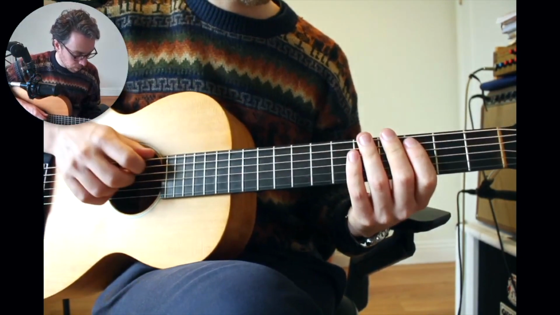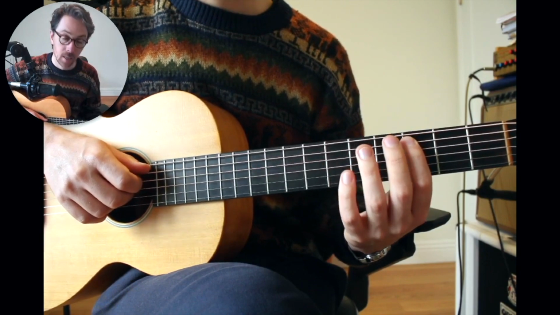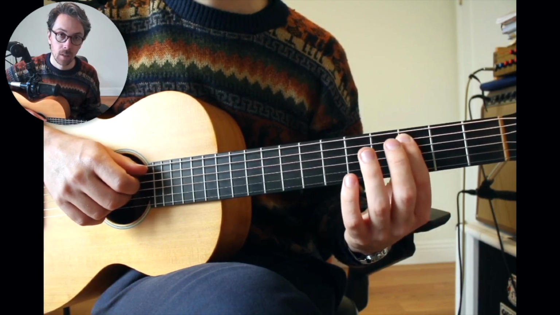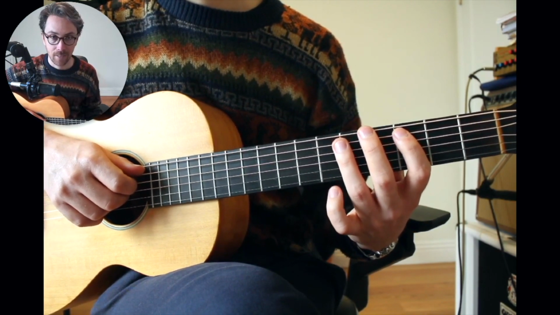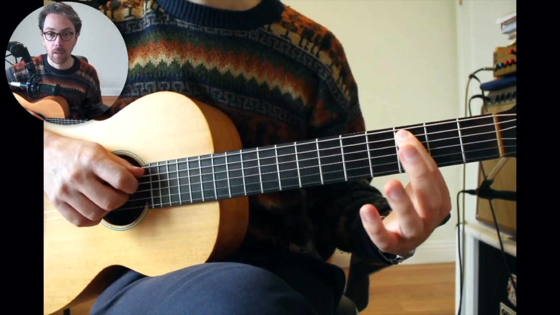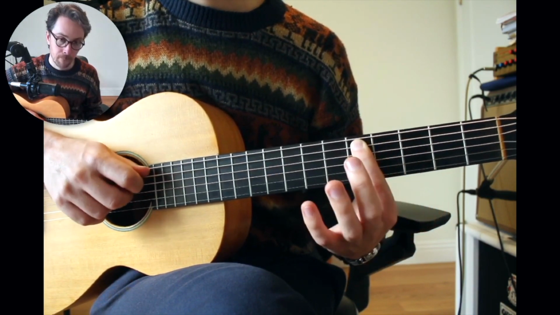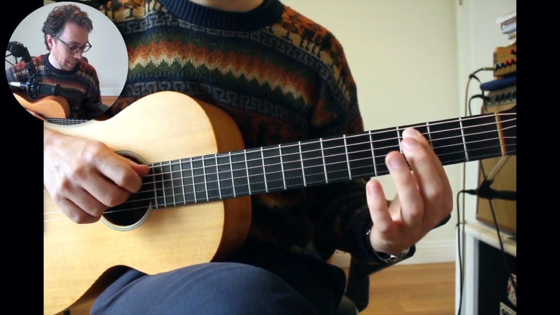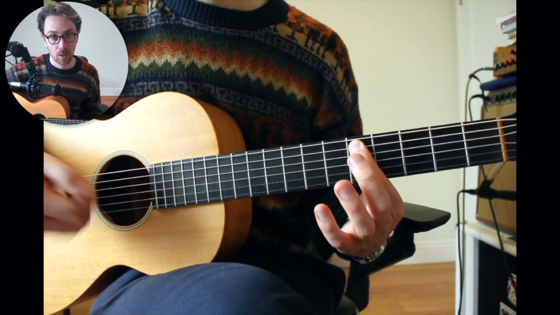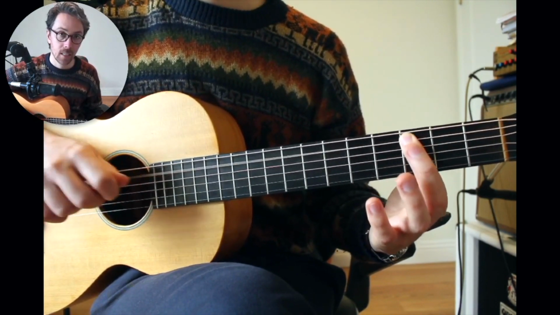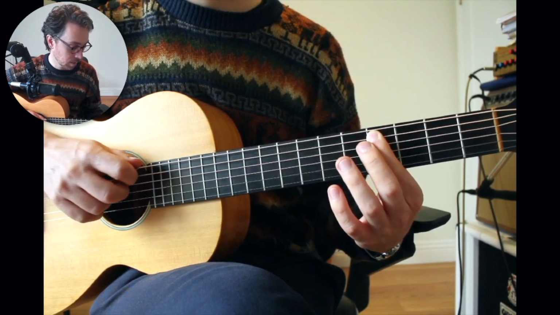Okay, so now all we're gonna do is divide it up. And we're gonna use intervals of whole step, half step, whole step, whole step, whole step, half step. So what's a whole step? A whole step is the space of 2 frets on the guitar. So if we had C and we went up 2 frets, we're gonna have a D. That's a whole step. But if we had C and we went up by 1 fret, that'd be a C sharp. That's just a half step right there.